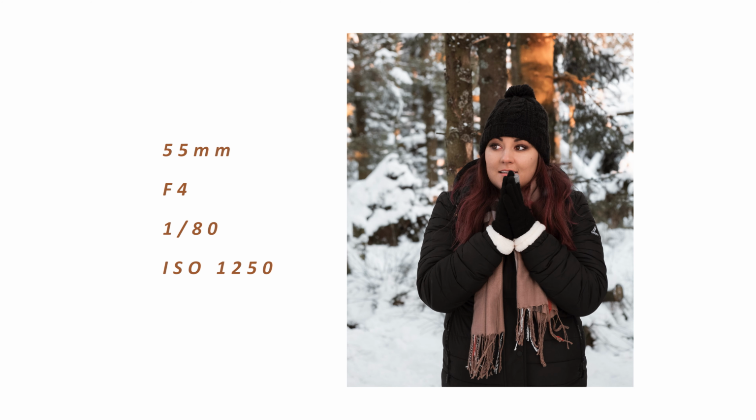Yeah, 55mm. That was just to get the nice bit of depth in the background, and if it had been any wider, there just would have been too much. The framing is just nicer when I zoomed in. But that did mean that it ended up going up to f4 on the lens, which it automatically does.